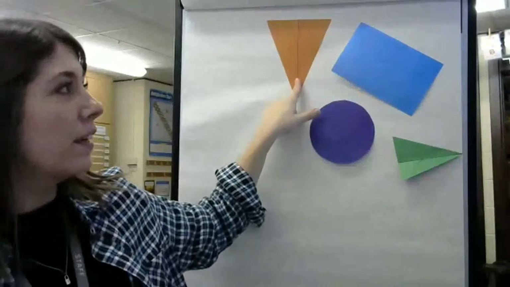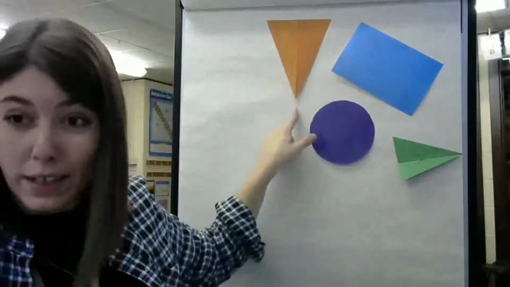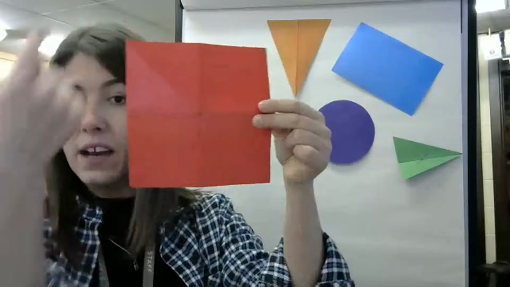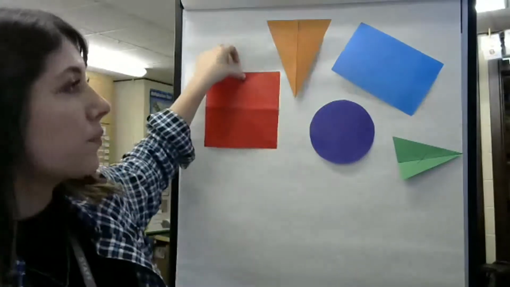So I've also drawn my diagonal lines. I could have had a diagonal this way and a diagonal that way. So this square, unlike the triangle, which had just one line of symmetry here, this one has 1, 2, 3, 4 lines of symmetry. If I were to fold my shape on any of those lines, both parts would be a mirror image of one another. So shapes can have more than one line of symmetry.